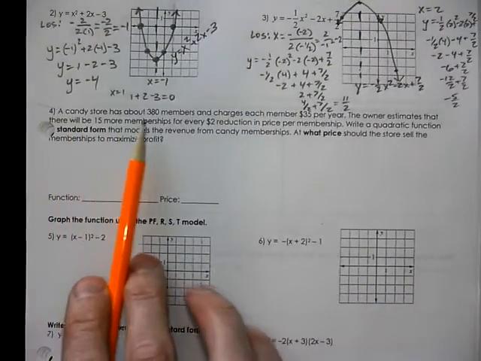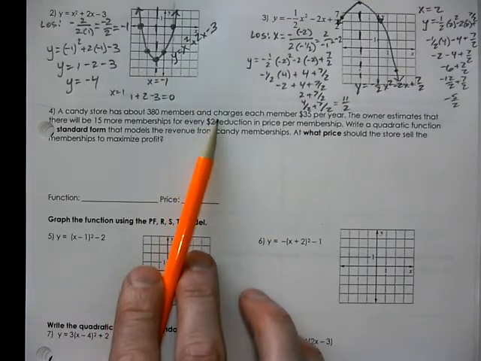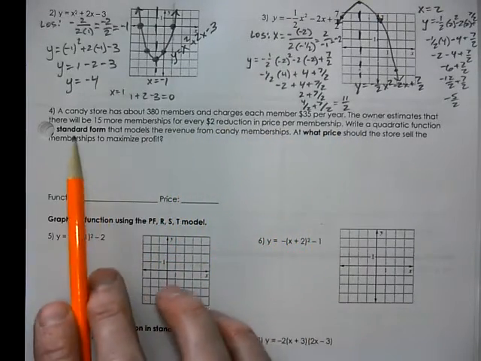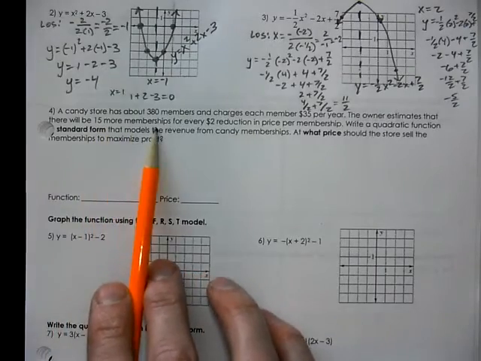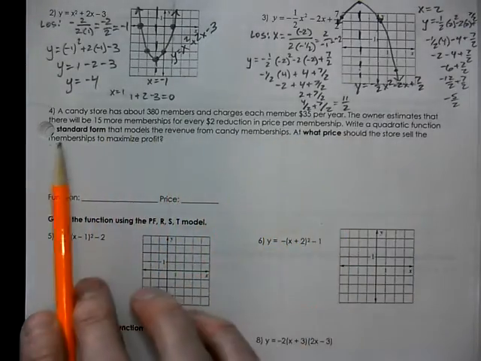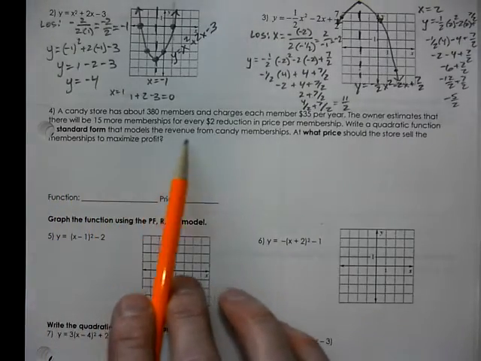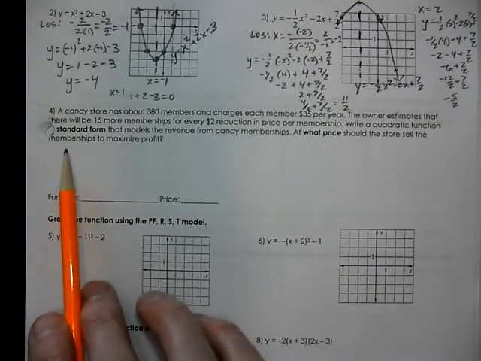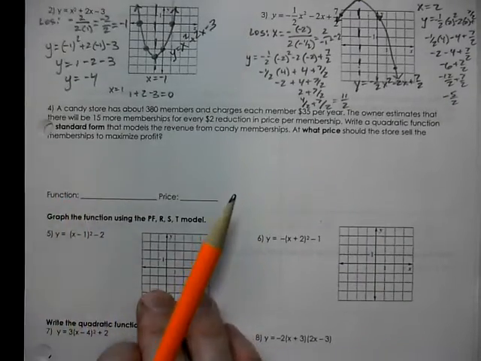The candy store has about 380 members and charges each member $35 per year. The owner estimates that there will be 15 more members for every $2 reduction in membership price. Write a quadratic function in standard form that models this. At what price should the store sell the membership to maximize profit?